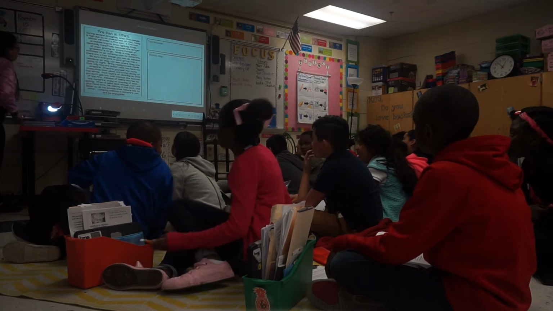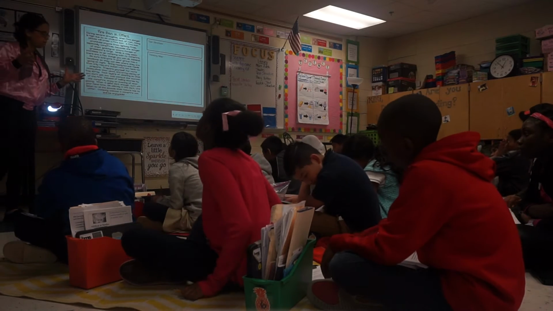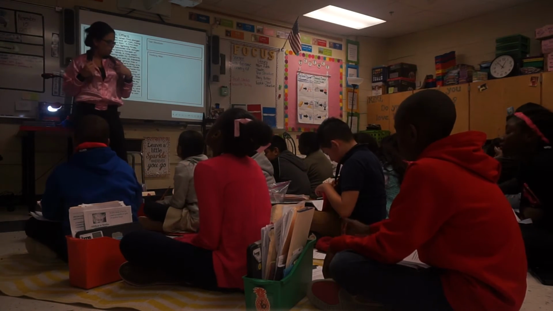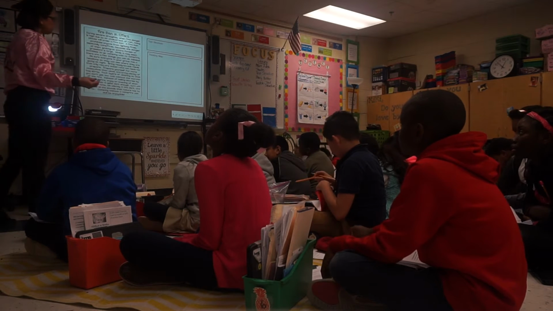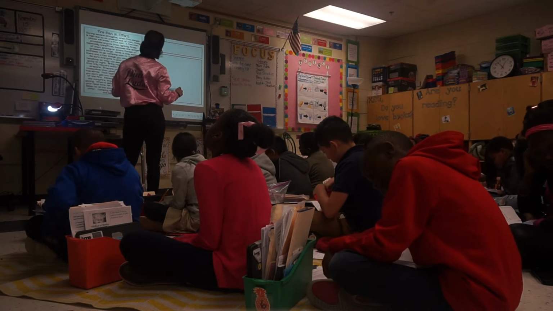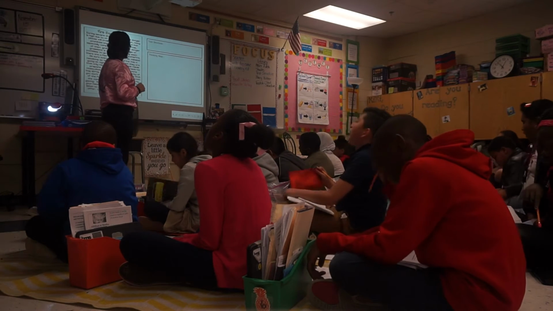Alright, so now that we have looked at the new text structures, we're going to read this new text together and we're going to figure out what text structure it is. Make sure you refer to your guided notes to help you determine it. Let me read it first.